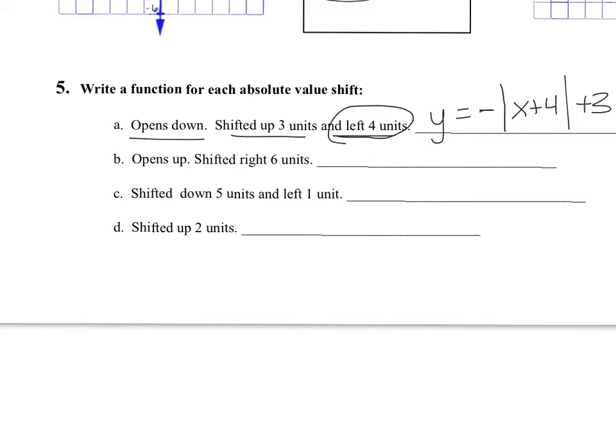For the second one, now you can use y notation, you can use f of x. It's opening up, so the number in front is going to be positive. And I'm shifting right 6 units, so it's going to be x minus 6. Letter C, it's opening down, so I'm going to do y equals opposite, and it's left 1 unit, so it's x plus 1, and it's down 5, so minus 5.